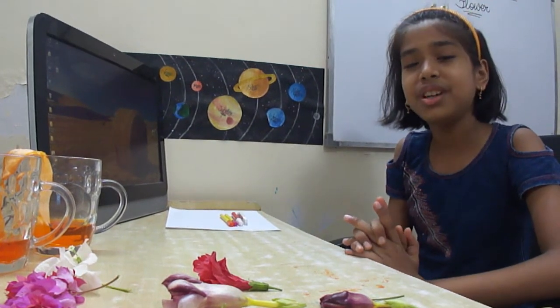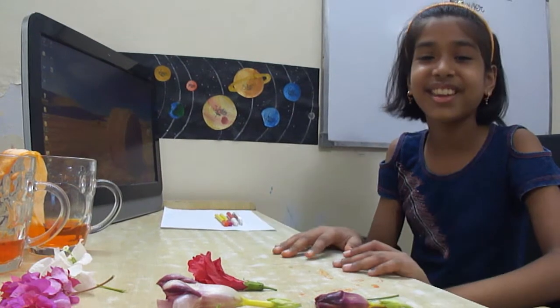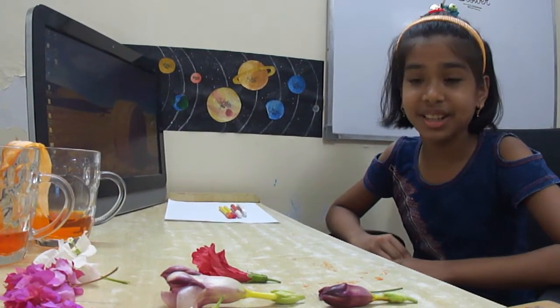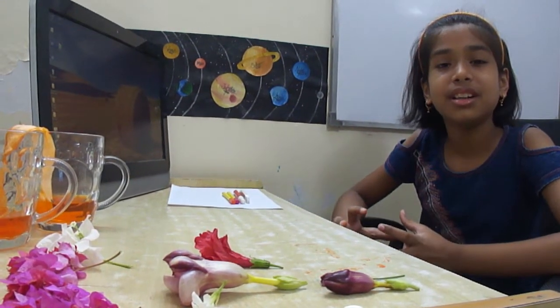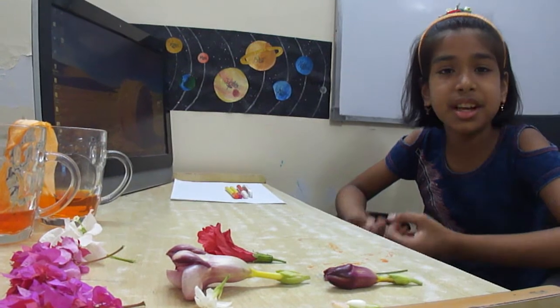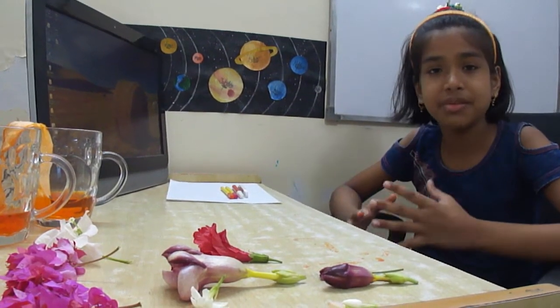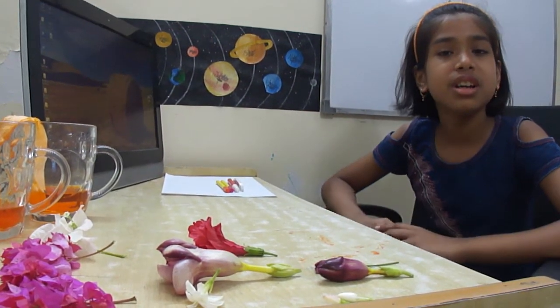So do you know why a flower has different colors? For learning about that, let me tell you first, why does a plant need a flower? We know that the plants have different parts like the leaf, the stem, the root, and so on.